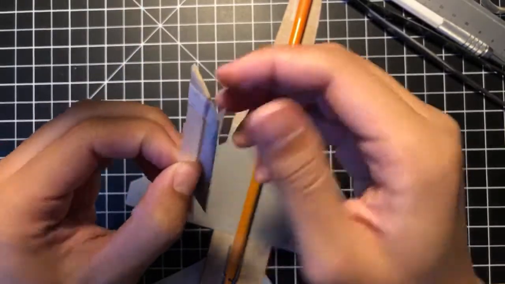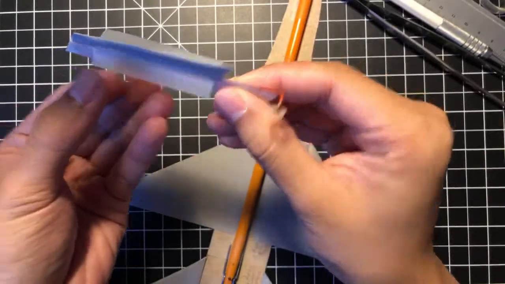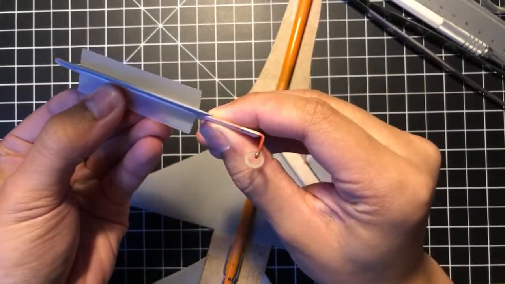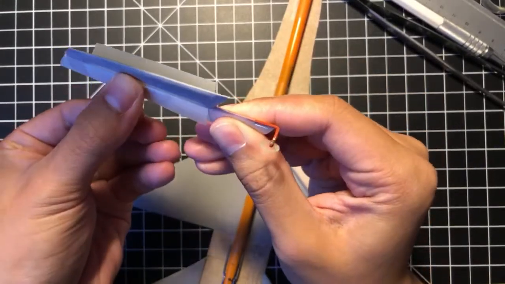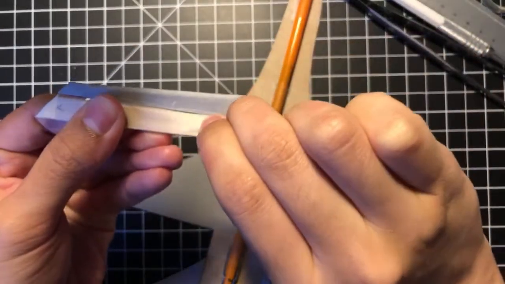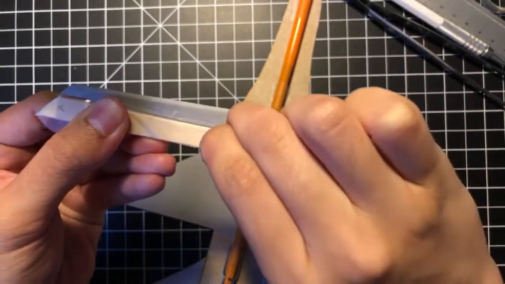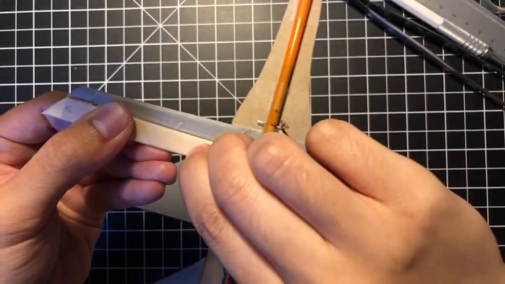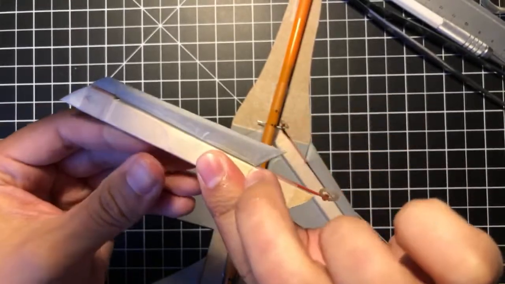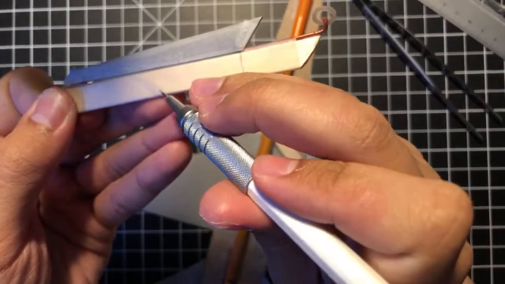They're really finicky. All right, looks pretty good. Maybe a little bit more here. Not sure. I don't want to introduce too many wrinkles. I'm gonna line one side first, then pull the other side off.